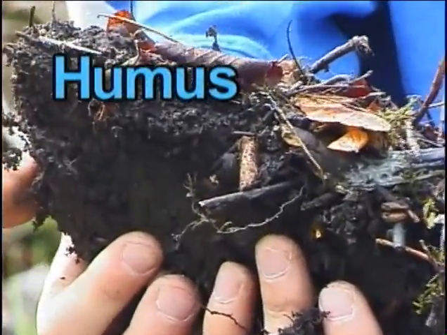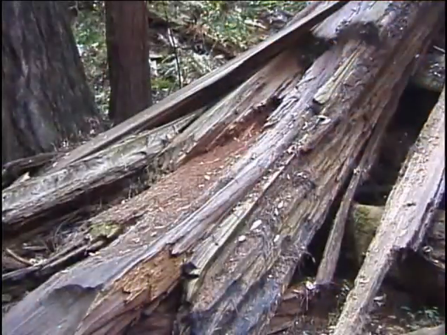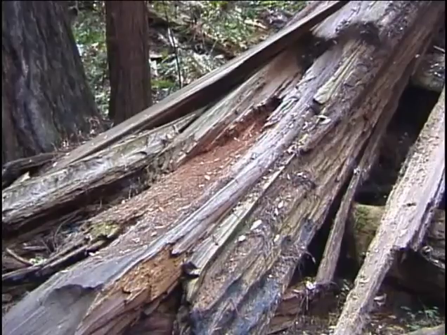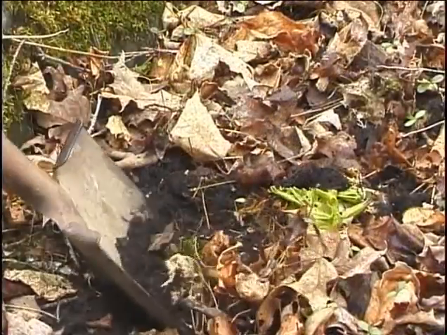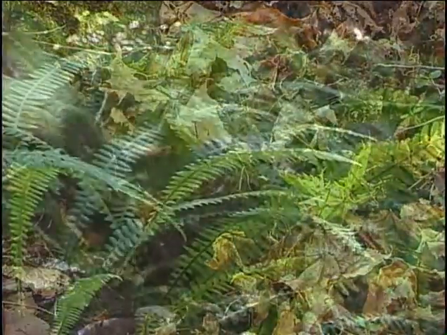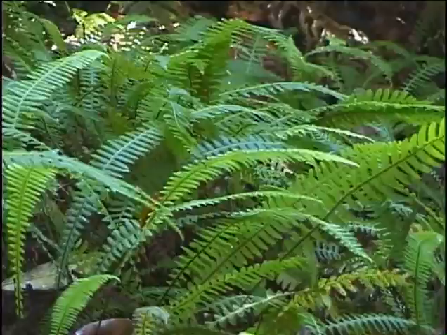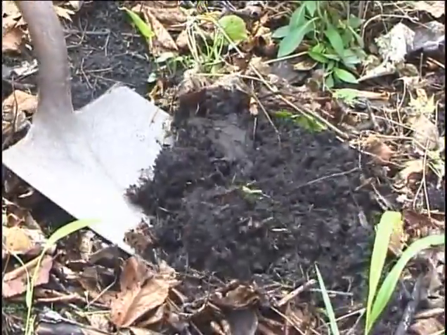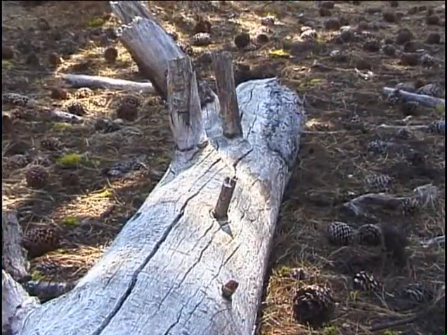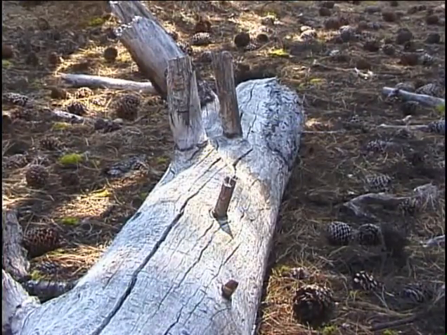Humus is made up of once living, decomposed material. Dead plants, animals, and leaves contribute to the formation of humus. Humus tends to be dark-colored, and it provides valuable nutrients for plants and helps retain water. Good, rich soil contains a lot of humus. Soil is continuously forming as particles of rock and humus are added.